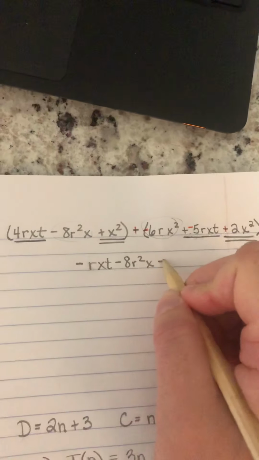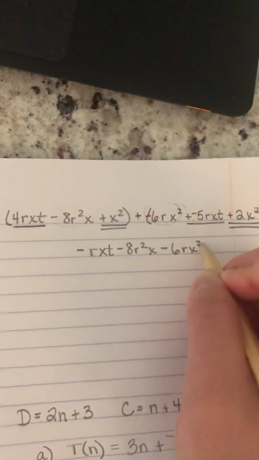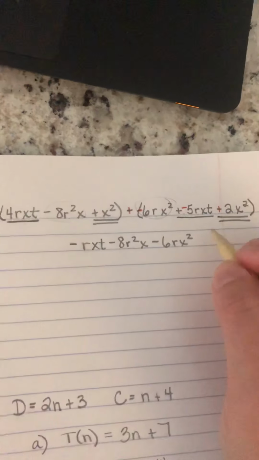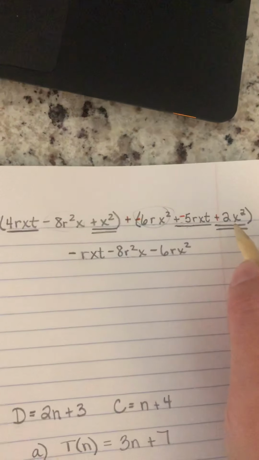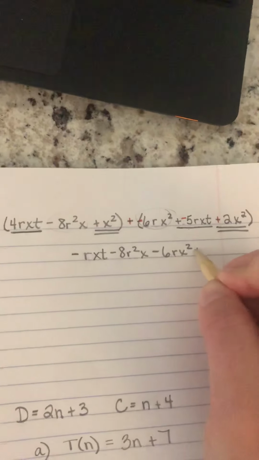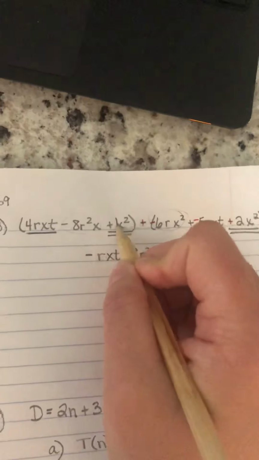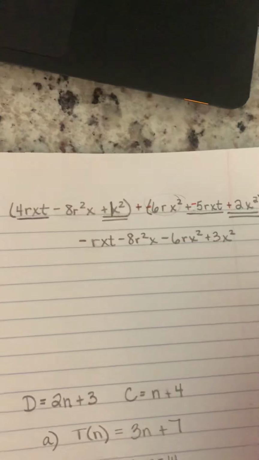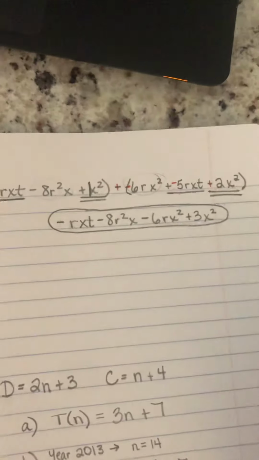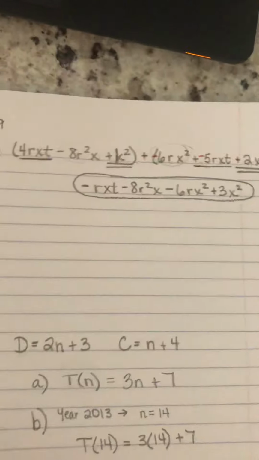And again, this would be a -6rx squared. You cannot put those two together, cannot combine them. They're not like terms. And lastly, we have x squared plus 2x squared. That would make a +3x squared, because that's known to be a 1x squared. So number 43, that's one way you can write that answer.